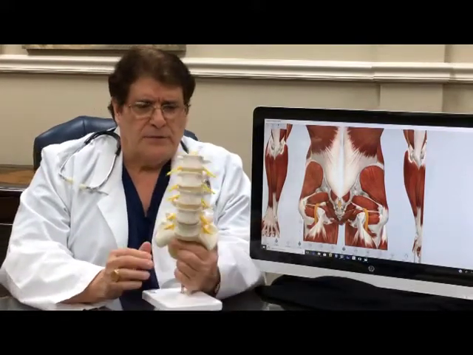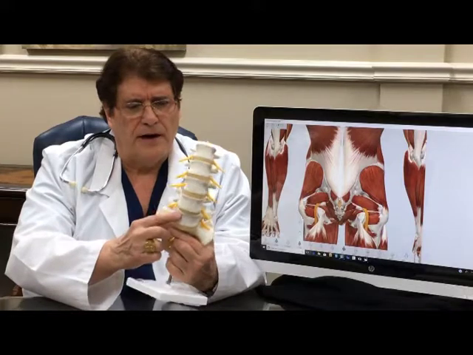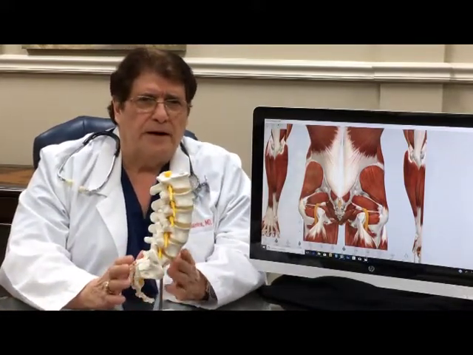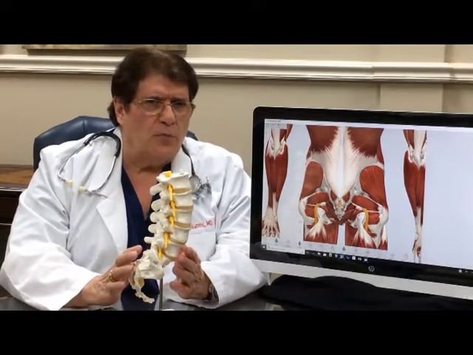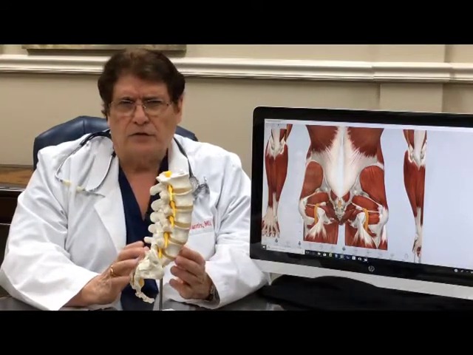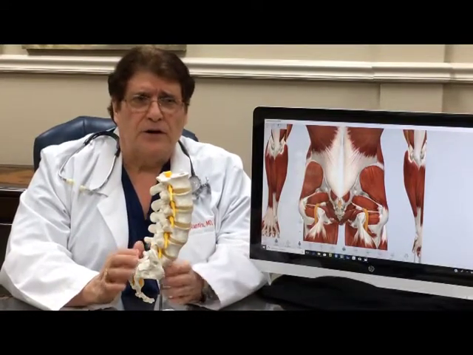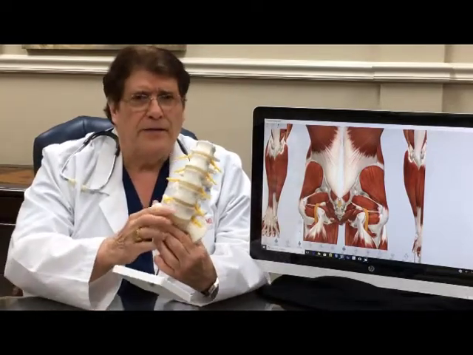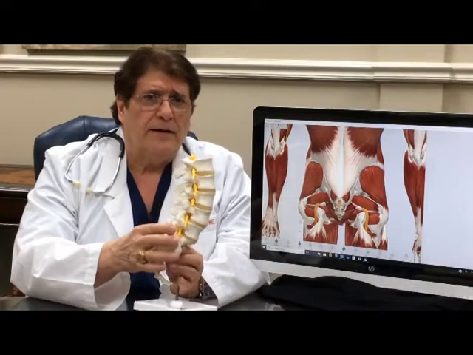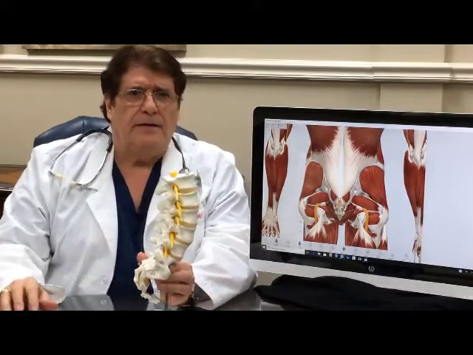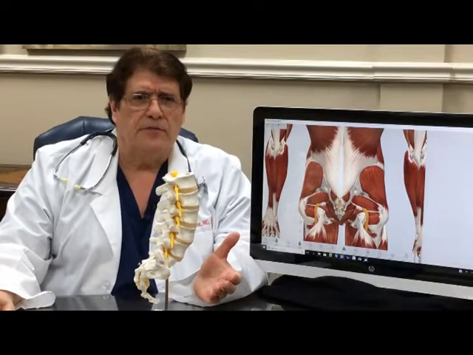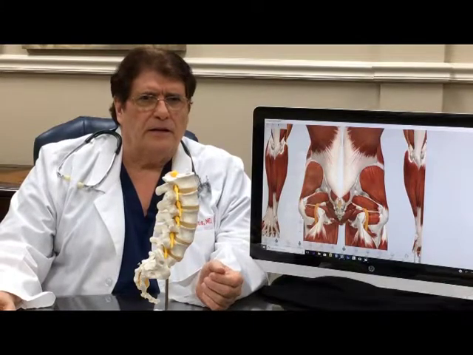Now, the lower segments of the spine, the L4 and L5 and L5 and S1 region, bear the brunt of the weight of the spine, and so these areas are more prone to degeneration, arthritic processes, and also bulging disc and herniated disc occur more commonly at the L4, L5, L5, S1 regions of the lower lumbar spine. And with that being stated, I want to go into some of the different problems that you can have in the lumbar spine.